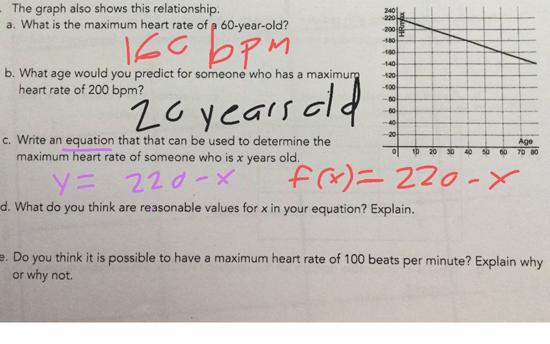So if I know the slope and the y-intercept, the slope and the y-intercept, slope-intercept form. We're getting somewhere. Right?